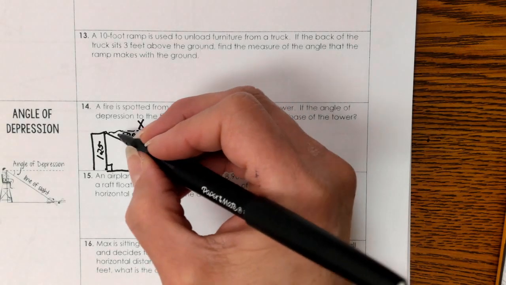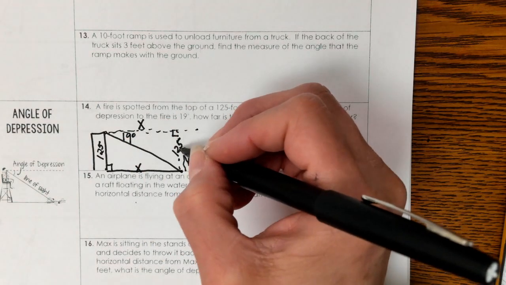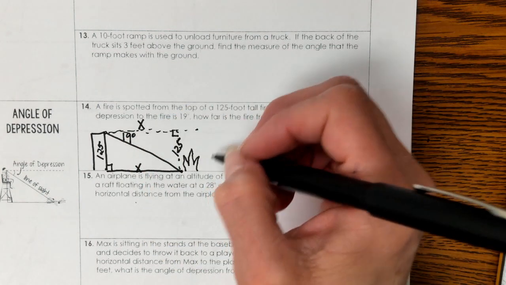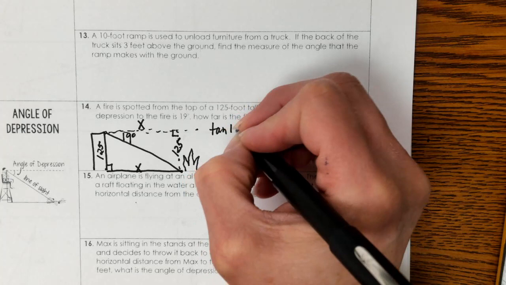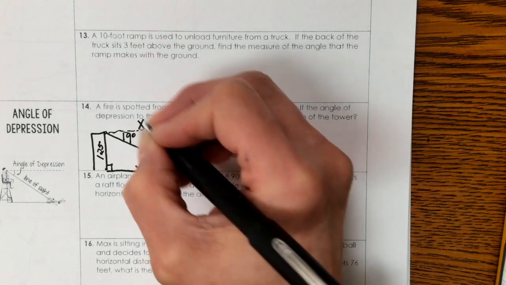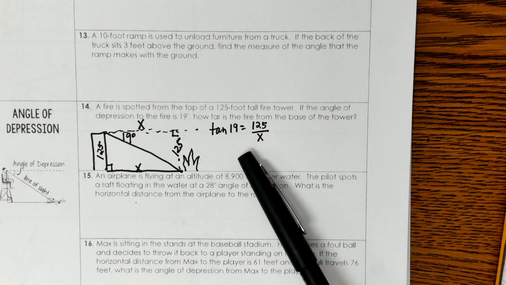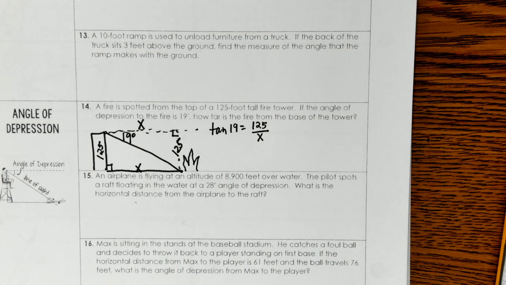So your 19, you could write it this way. You could do the opposite and the adjacent. So that would be tangent of 19 equals the opposite is 125 over its adjacent is X. And you could solve it this way. But there's also another way to solve it that a lot of you guys might really like.